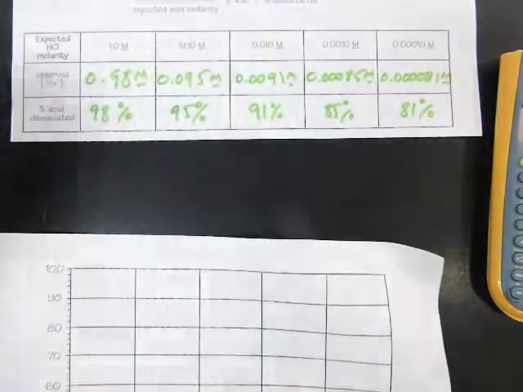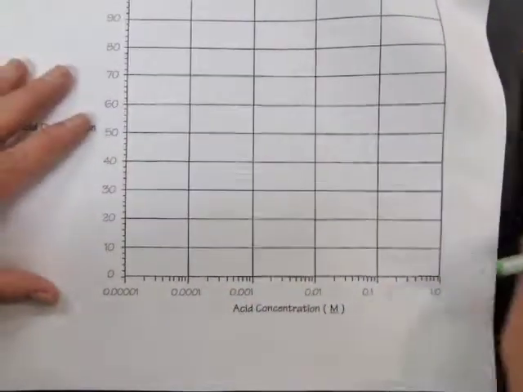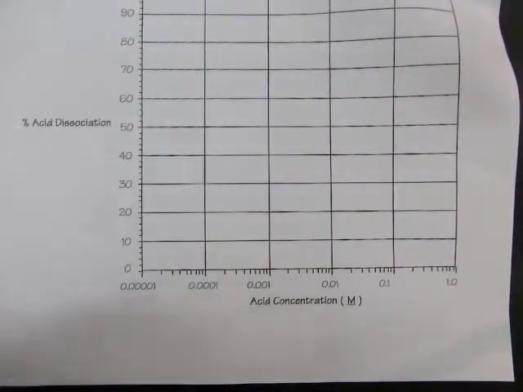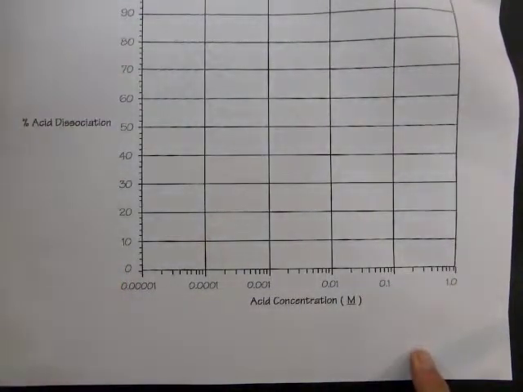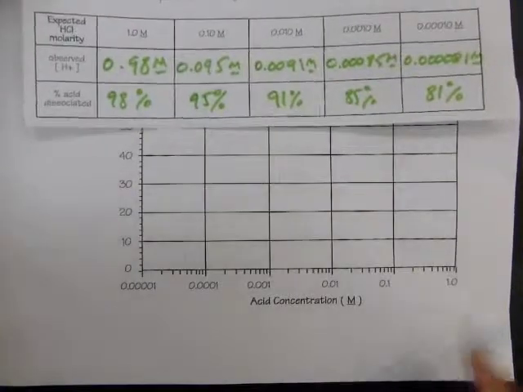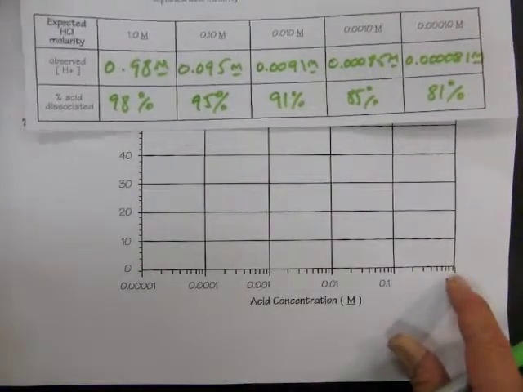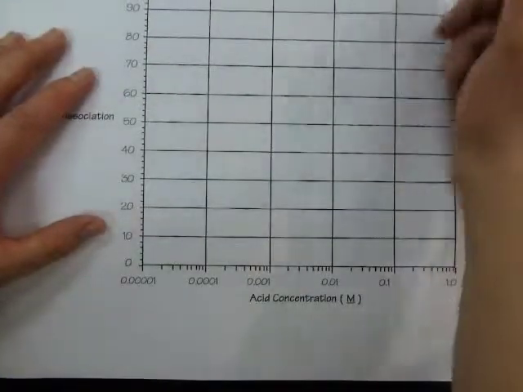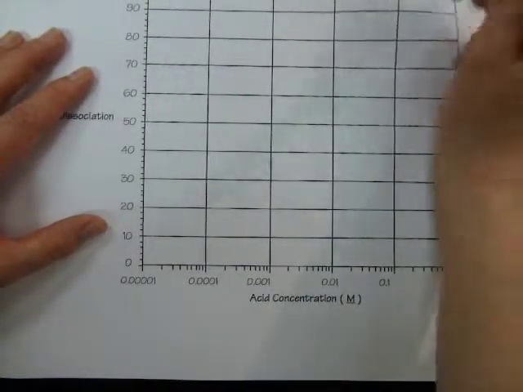So what we'll do with our data here is, on the chart that's on the next page, for each of the different concentrations, plot what the dissociation was. So for example, the first one right over here, our pH of 1.0 was 98% dissociated. So up here I'll put a point for 98%.